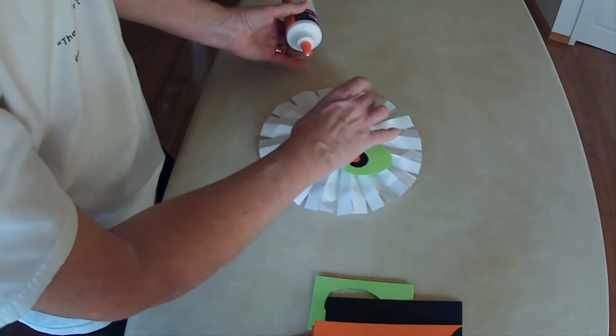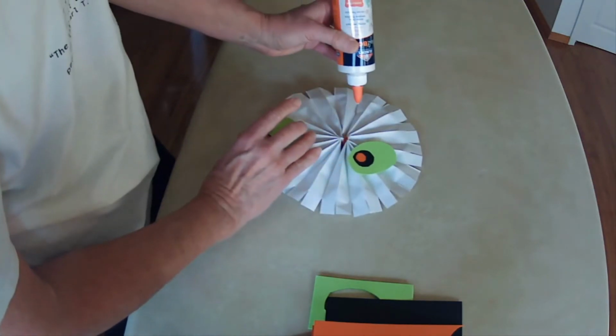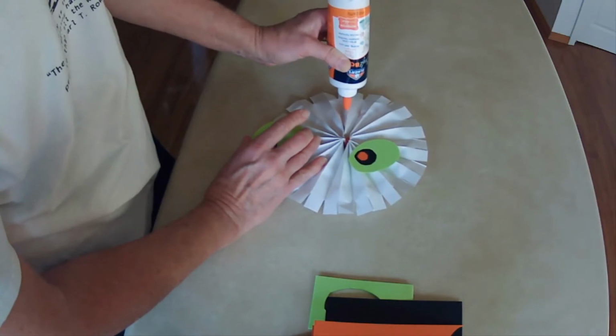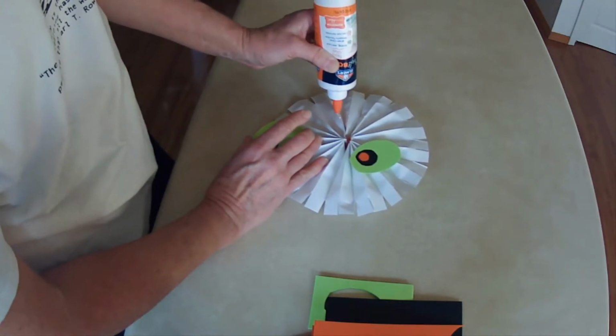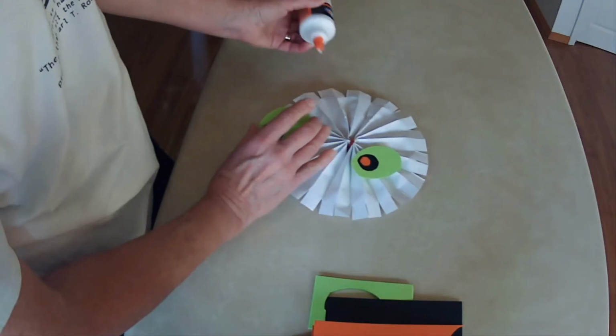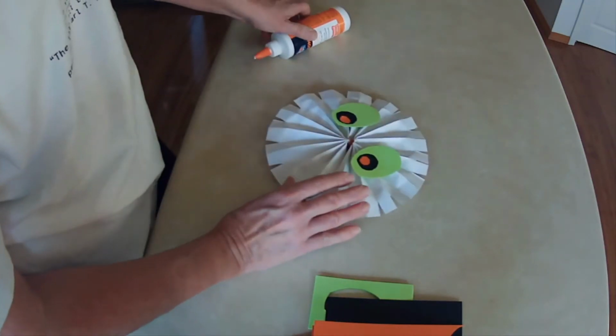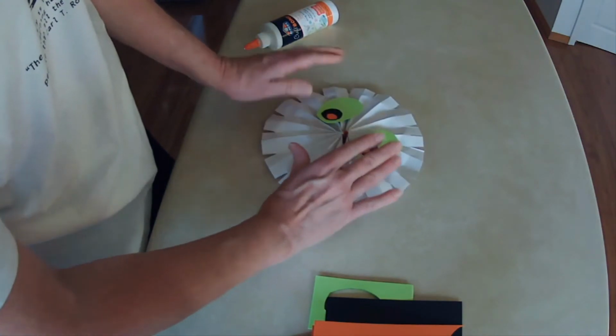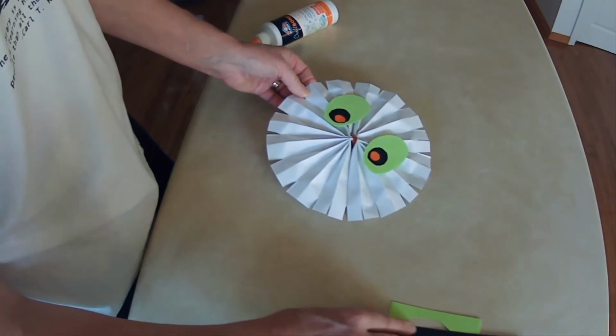Press it. And go ahead and do the other side. And once again, press that in place. And I've got a cute little ghost.